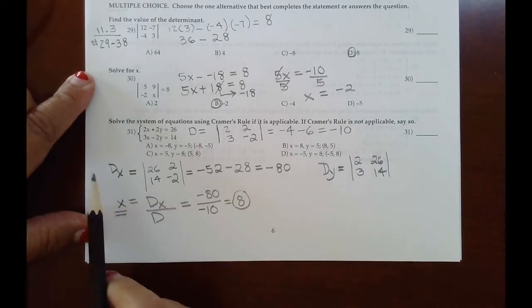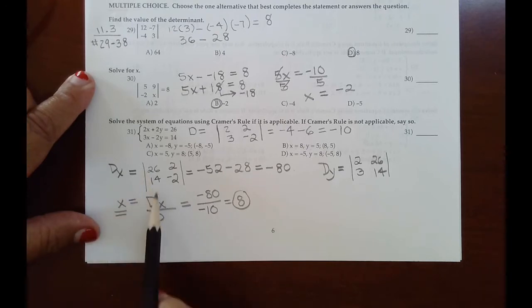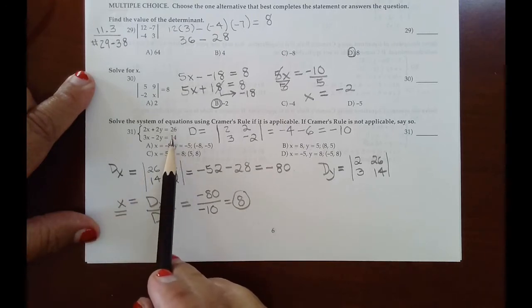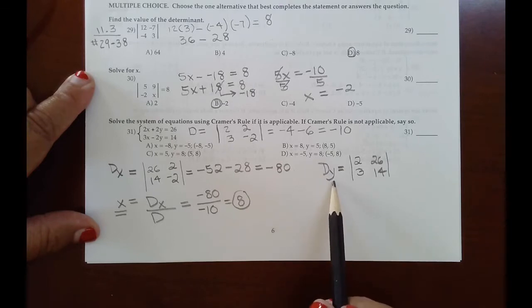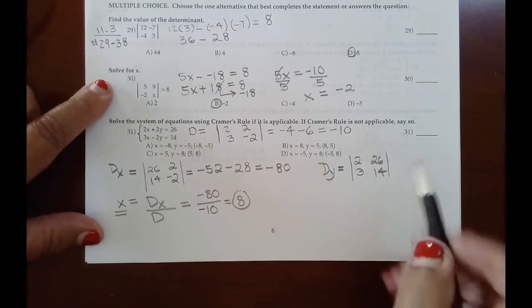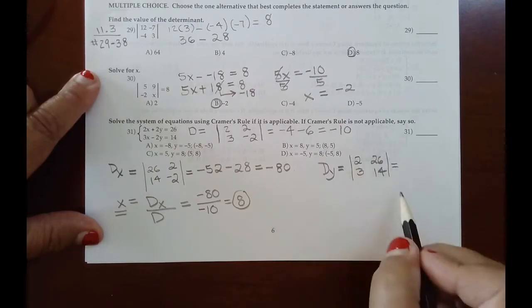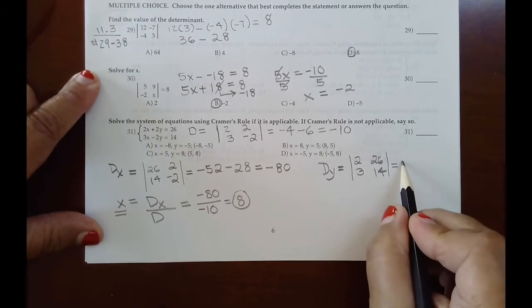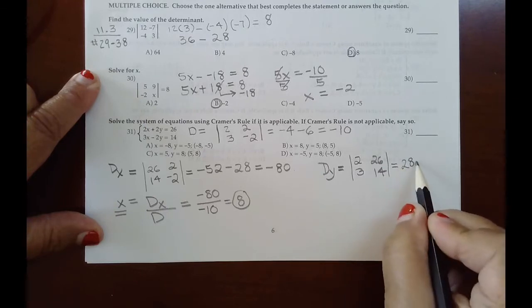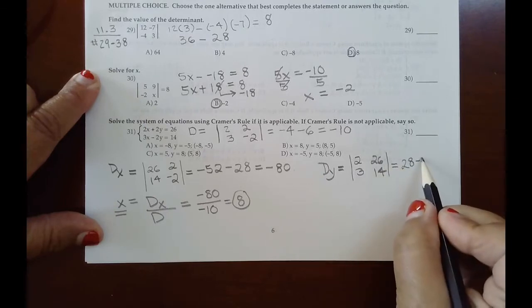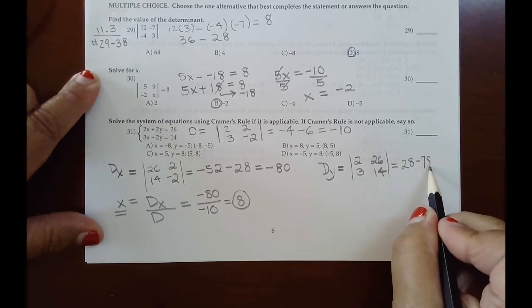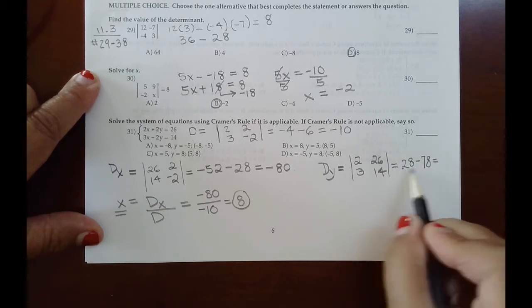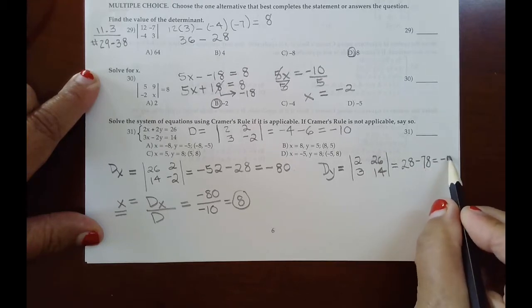Okay, so when finding the d sub x determinant value, replace the x's with the numbers on the right side of the equal sign. And when you're finding the d sub y determinant value, replace the y's with the 26 and the 14. So this determinant value would be downward product first, which is 28, minus the upward product, which is 3 times 26. You can pop that in your calculator. It's 78. 28 minus 78 is negative 50.